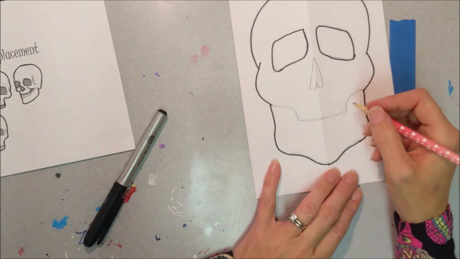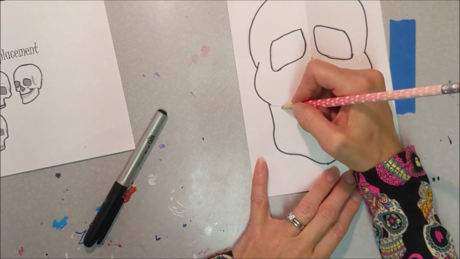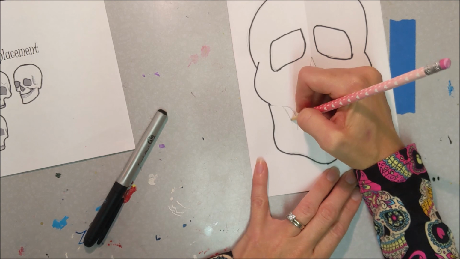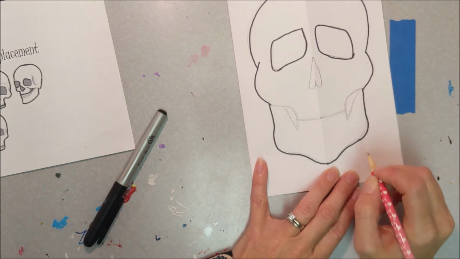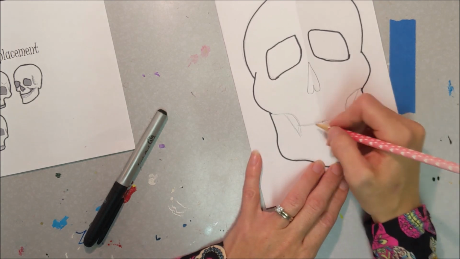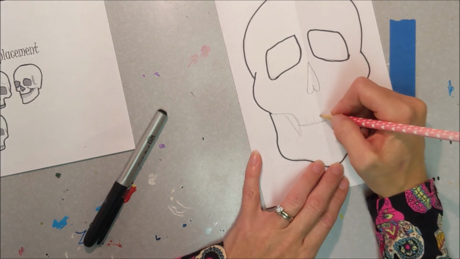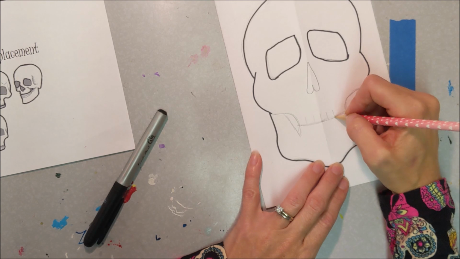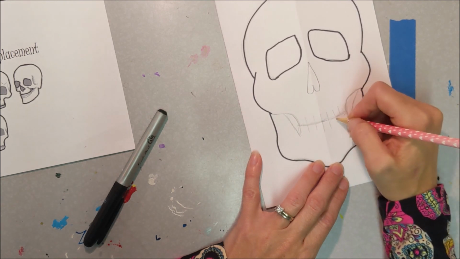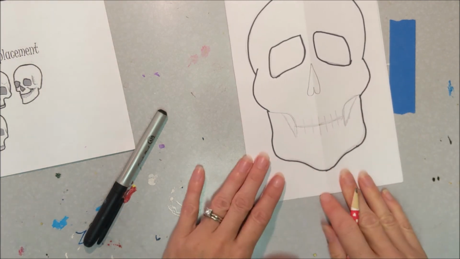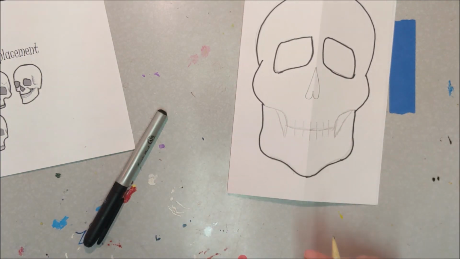I'm not going to bother copying it because I think it's almost harder. And then we've got like these empty spaces on either side of the jaw where the teeth go. So then my teeth would be lined up something like this. And I have my layout of my face.